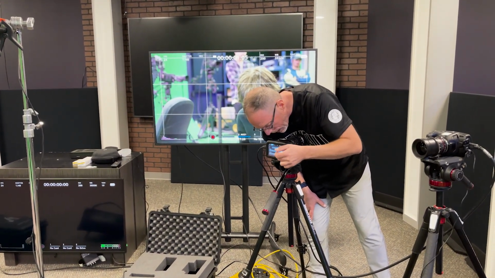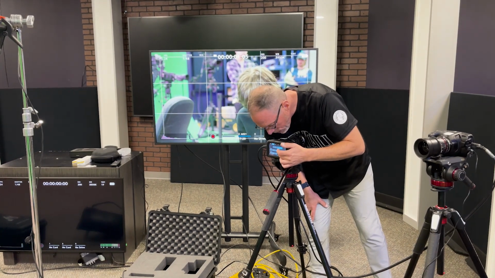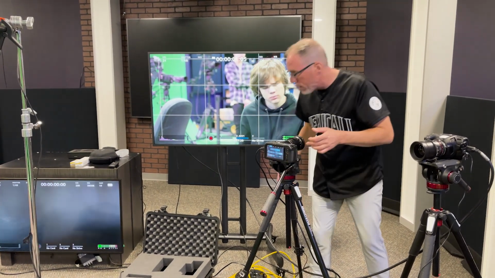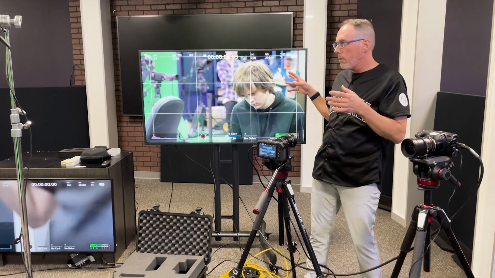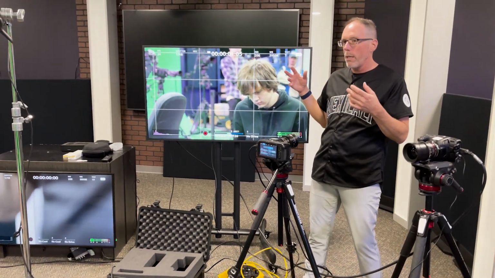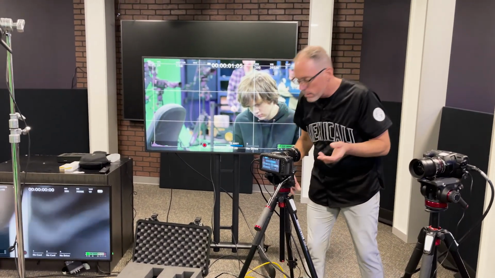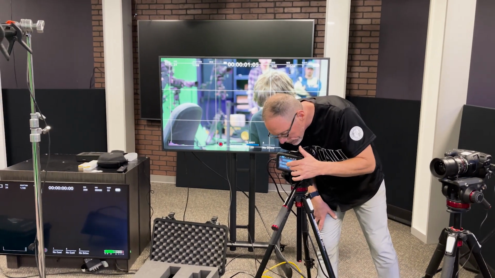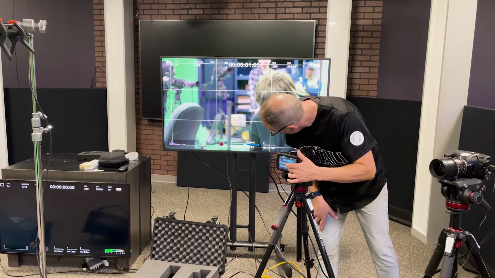Next screen for that is the focus assist level. The lines that I was talking about that show you what's in focus and what isn't, it's called focus assist, and the sensitivity of that is controlled by this slider down here.